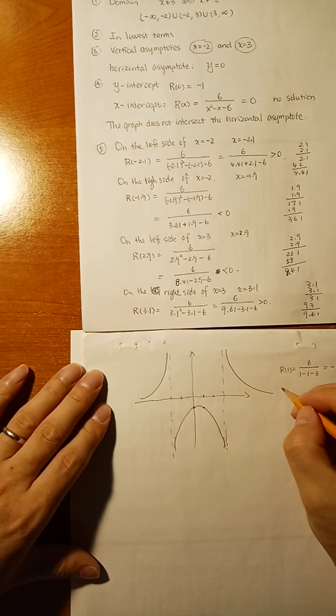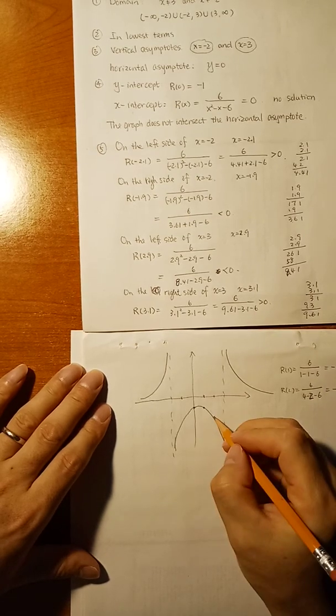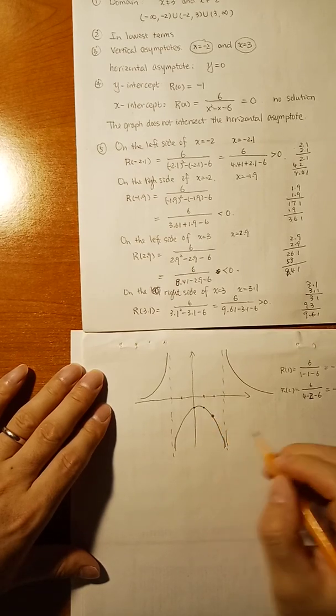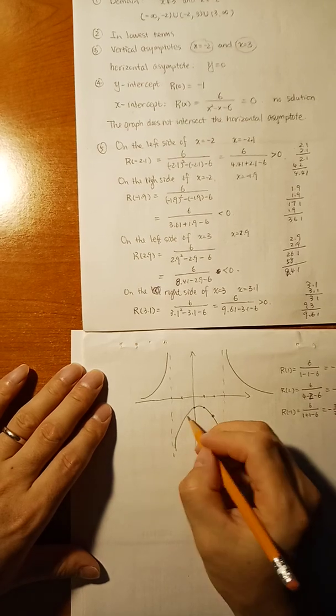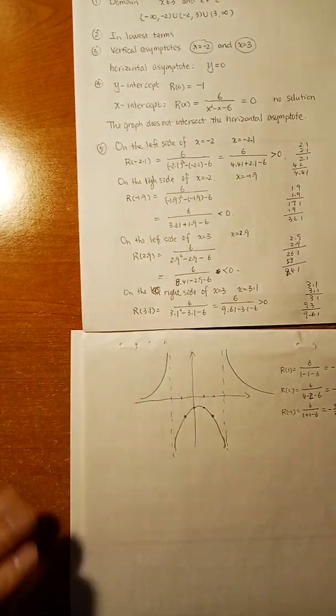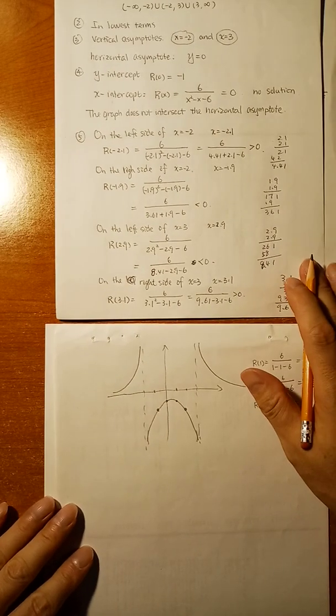R of 2 is -3/2. R of -1 is also -3/2. Yeah. So, well, it's more or less like this. It's not too bad, right?